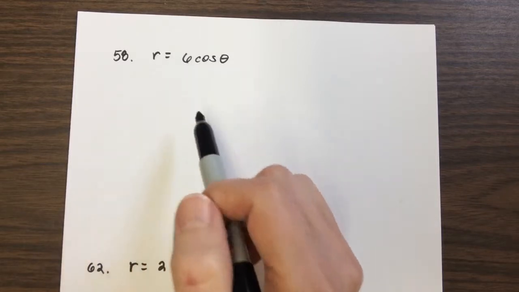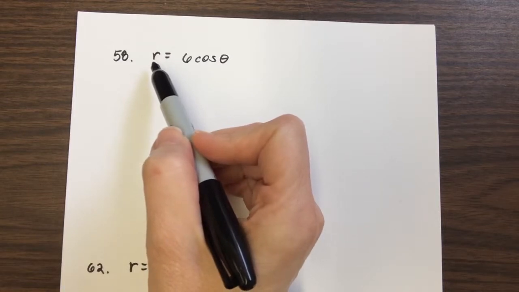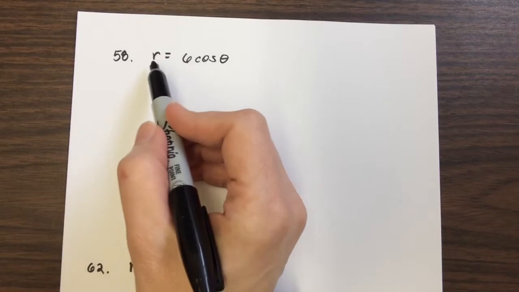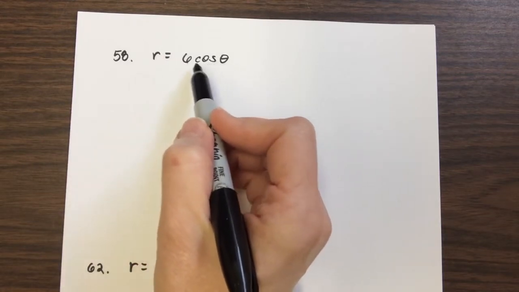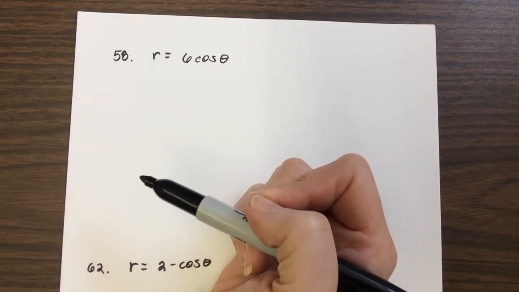So what do I need to do there? Well, the first thing I need to think about is the previous equation. I squared both sides to get r squared. If I square both sides here, this is just going to complicate things and give me a cosine squared, so that's not really what I want to do.